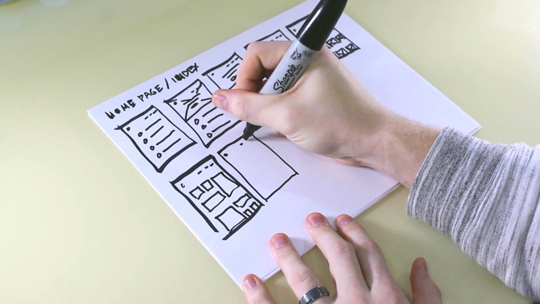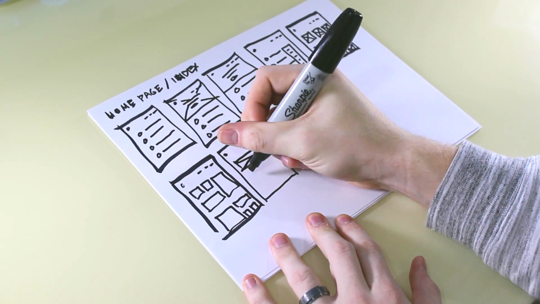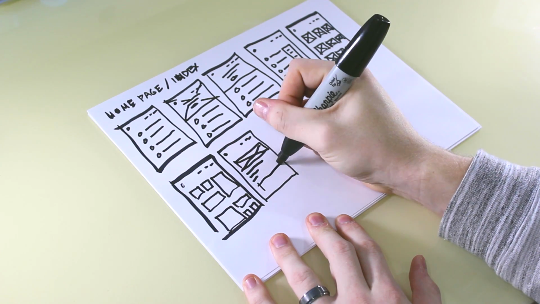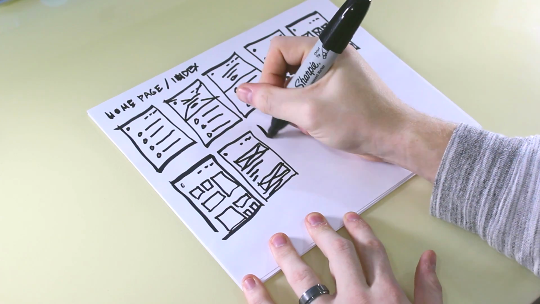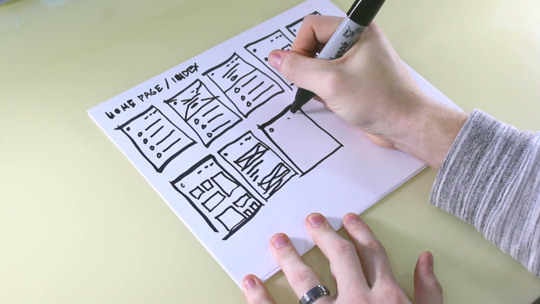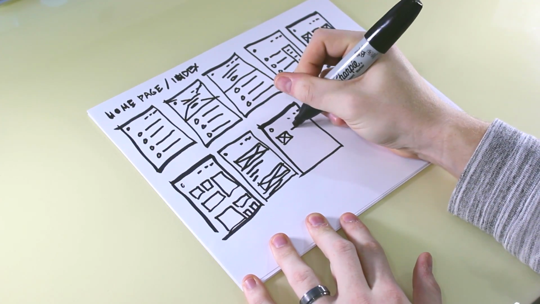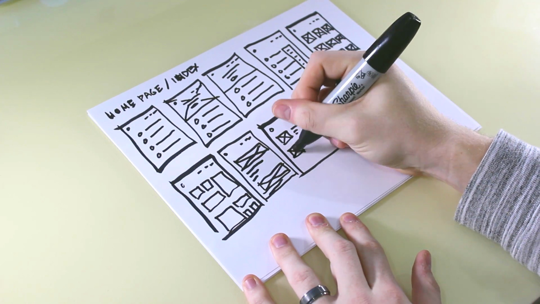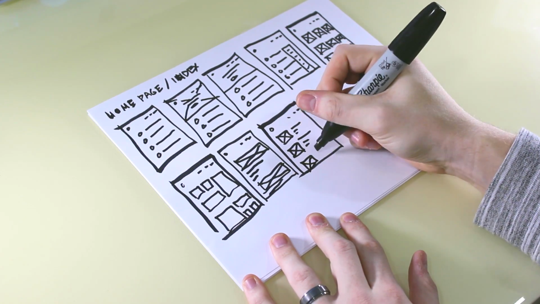So we could do something like, and then put a link and a description. So again, the idea here is just to get out as many ideas as you can to see what you like and what you don't, what works, what doesn't.